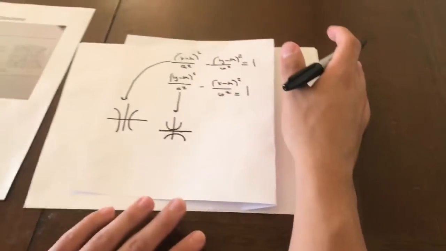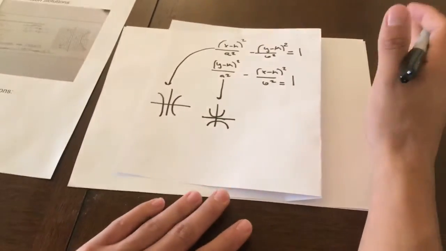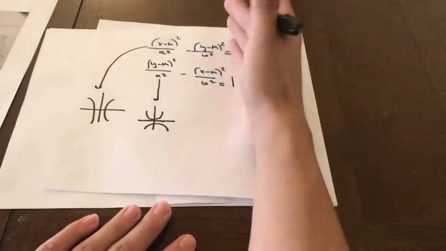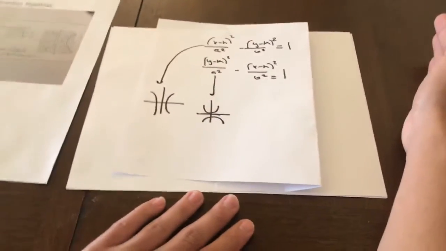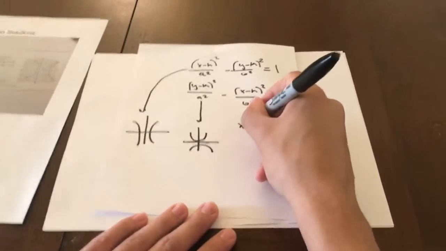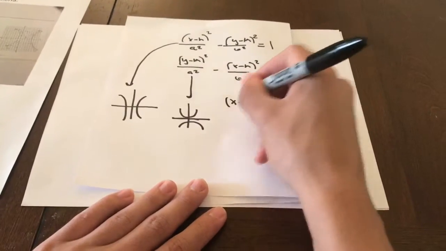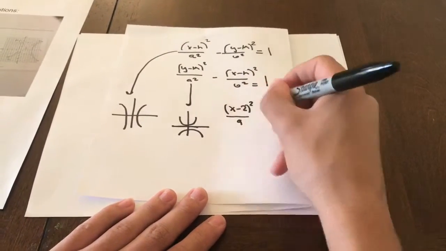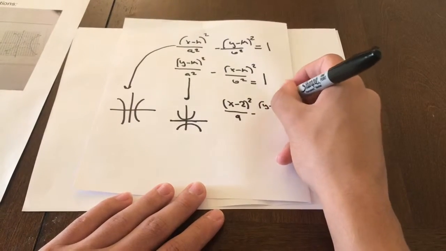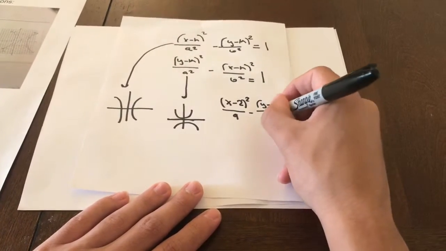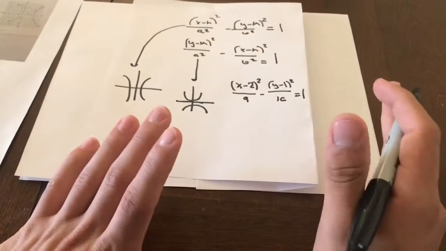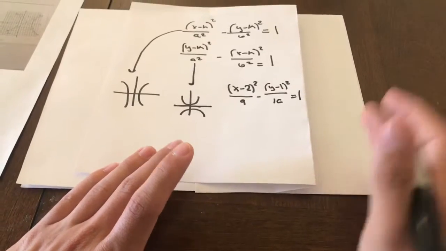So these are very important, and when you're looking at these types of problems, don't get discouraged. All of the information you need comes from the standard form itself. So let's give you a problem. x minus 2 squared over 9 minus y minus 1 squared over 16 equals 1. Same concept. So first, let's find the center because that's the easiest thing to do.